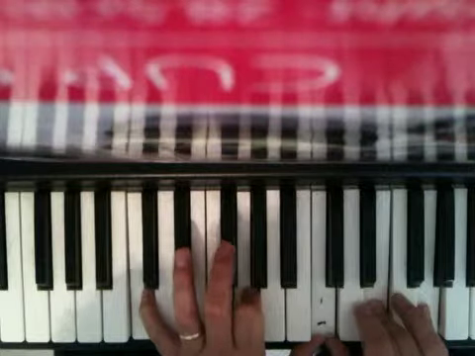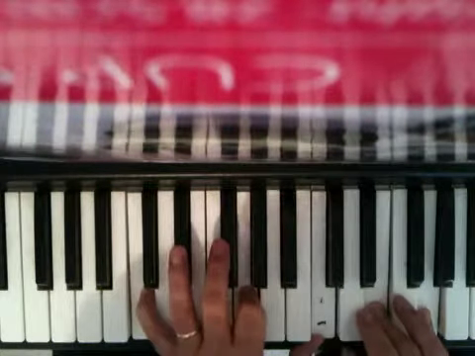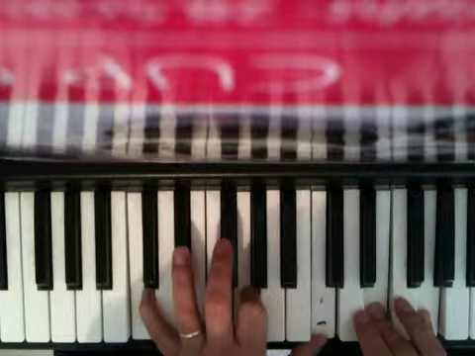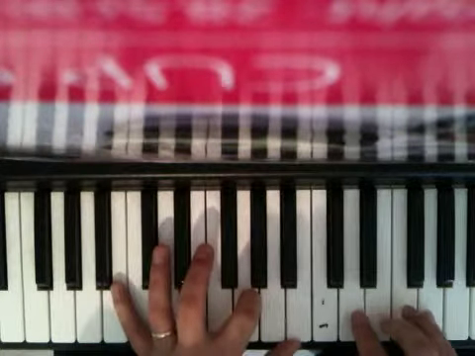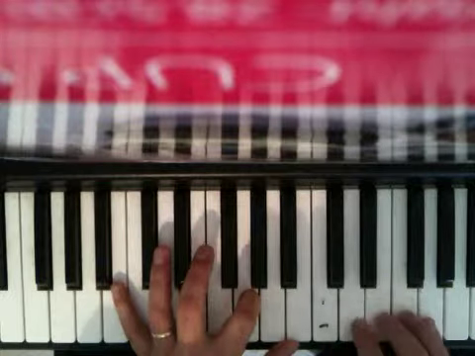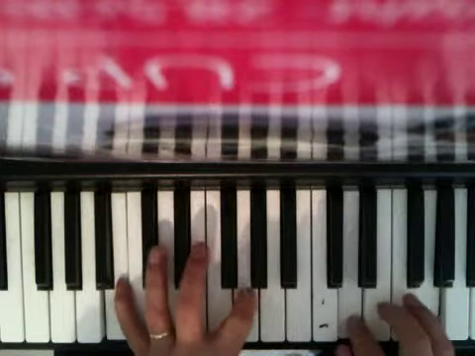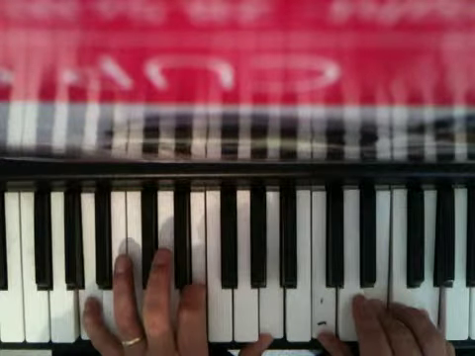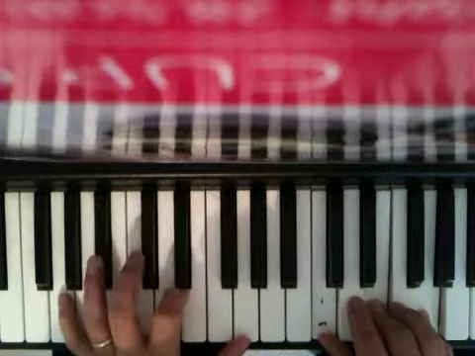So let's do that whole thing again. B to an A. So that's a 2 in the right, back to a 3. G coming up with a 2.